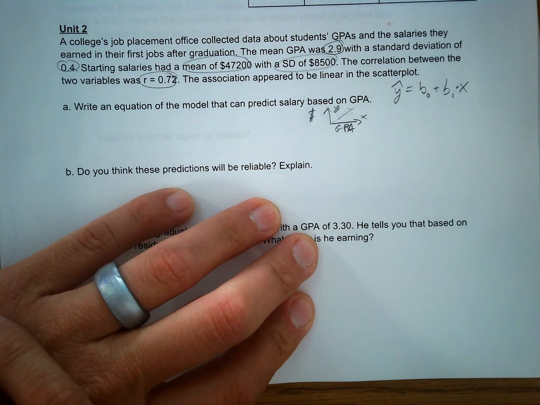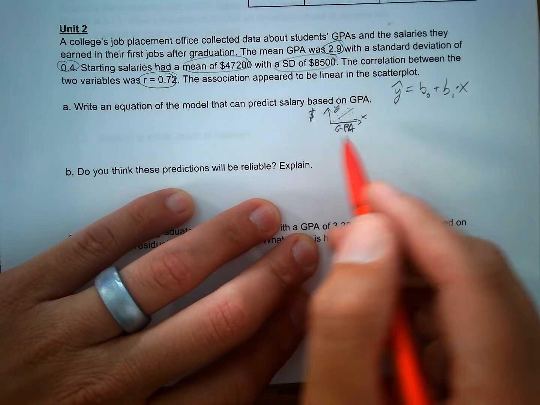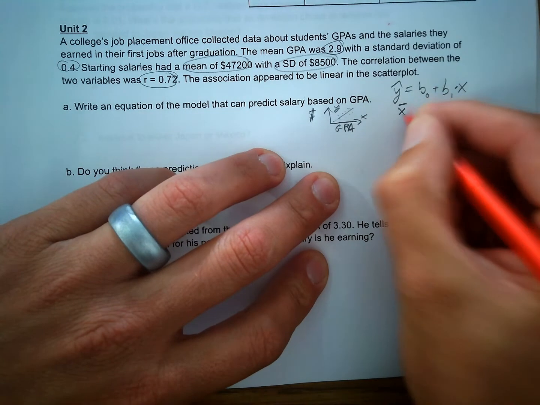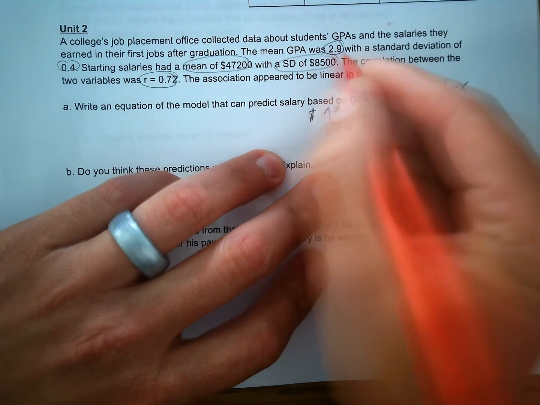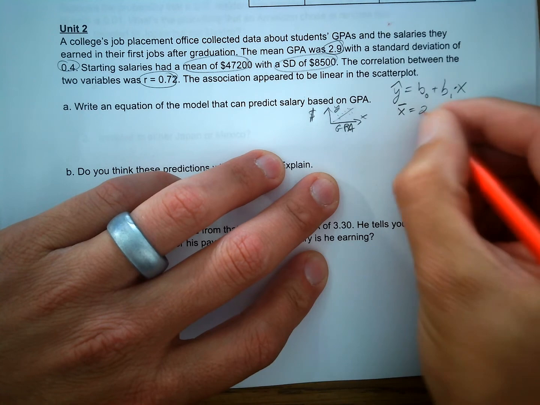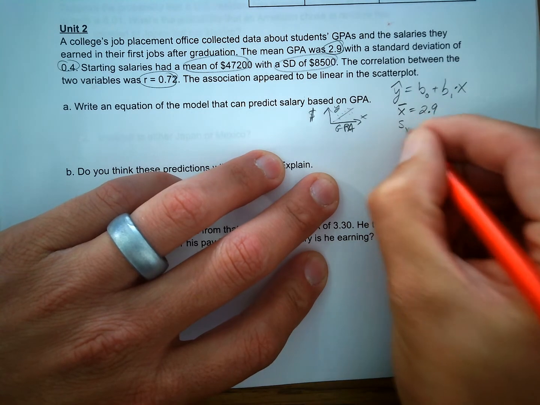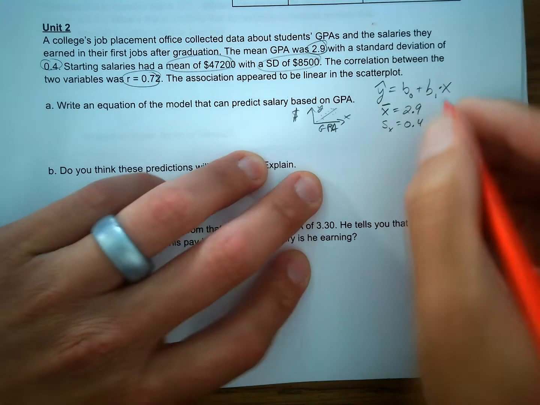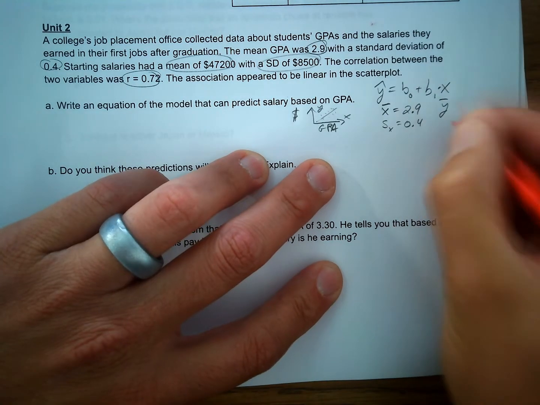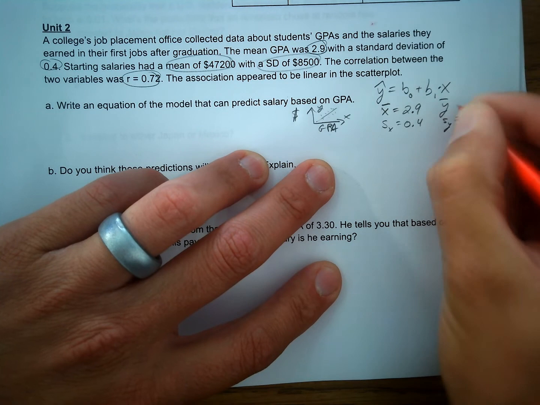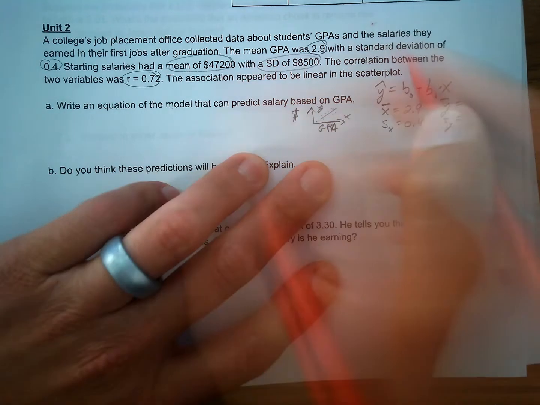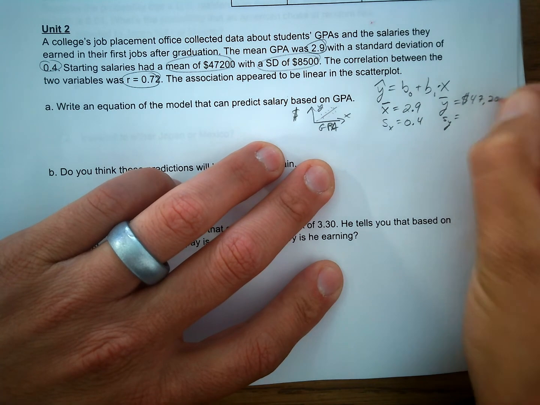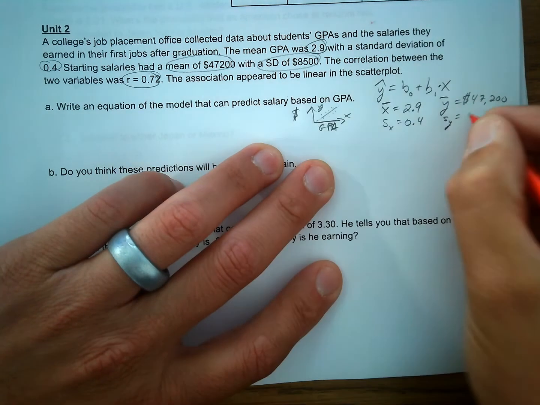To do that, let's take an inventory of what we have. Since GPA is going to be our x value, our mean x, x bar, is going to be 2.9, and the standard deviation of x will be 0.4. Over here, I'm going to put the average y and standard deviation of y. The average salary was $47,200, and the standard deviation would be $8,500.